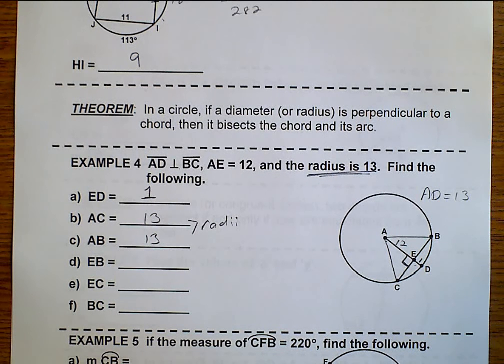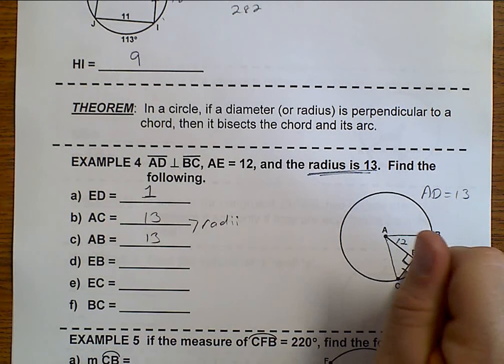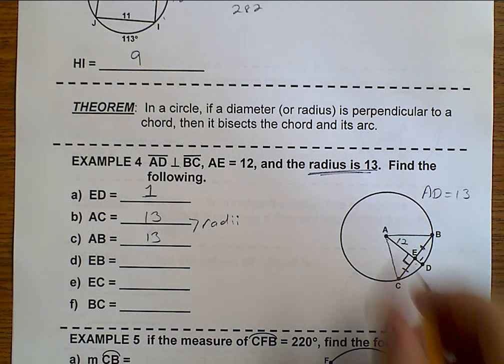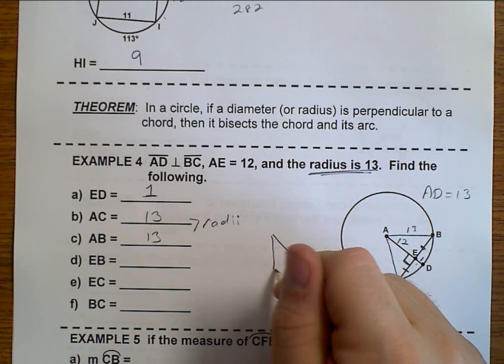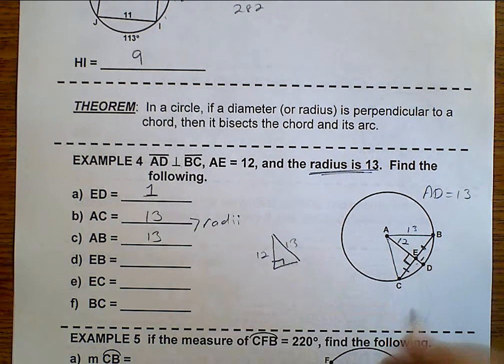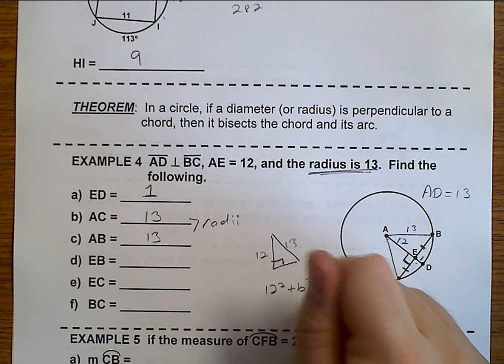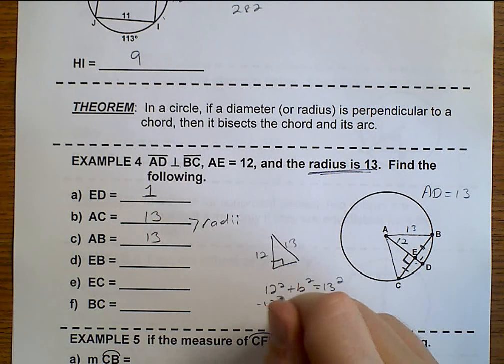Okay? Well, because this is perpendicular in our theorem, we know that these two are the same. So this is 12, this is 13. 12, 13, it's a right angle. I can use Pythagorean theorem. 12 squared plus b squared equals 13 squared. Subtract 12 squared.